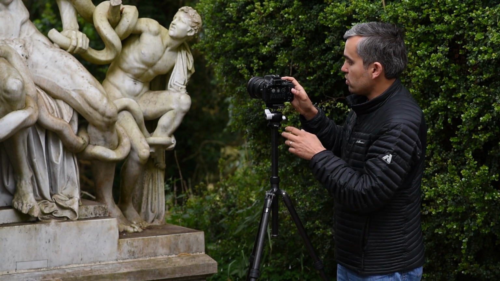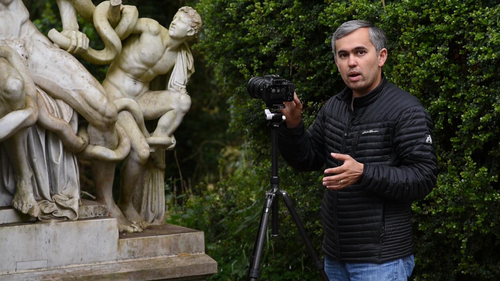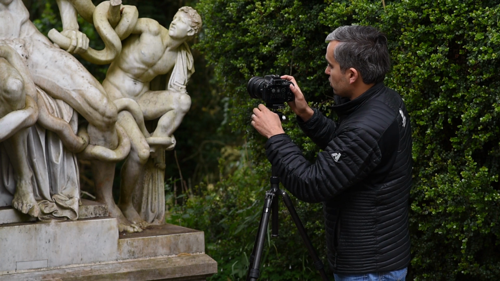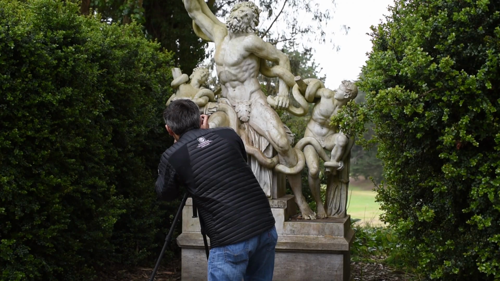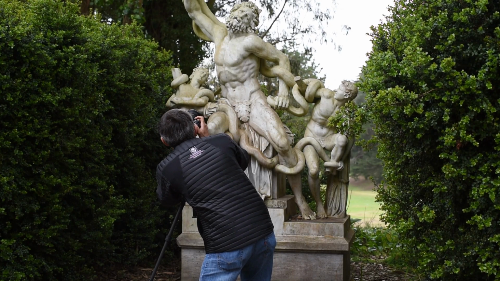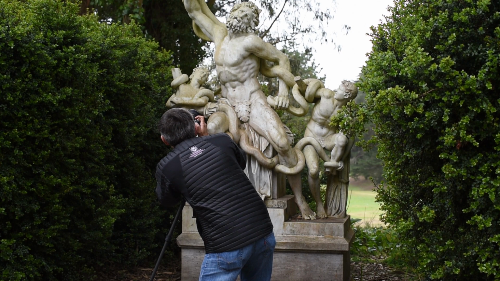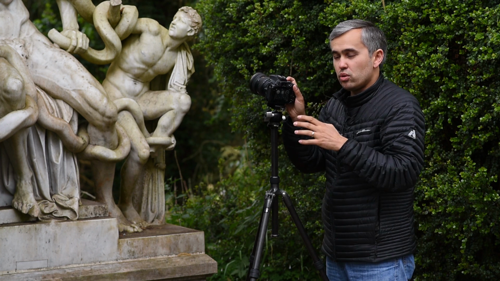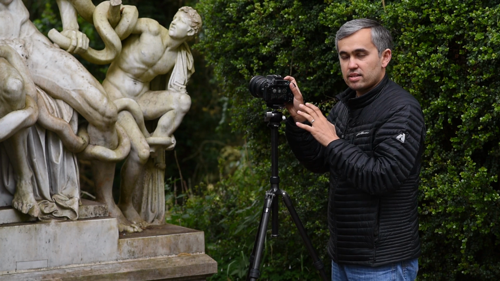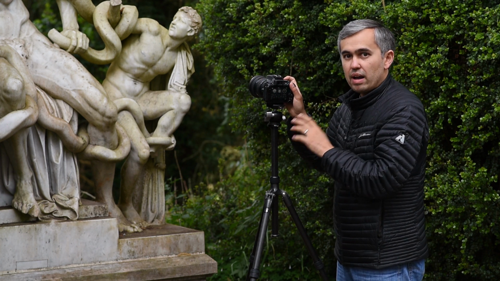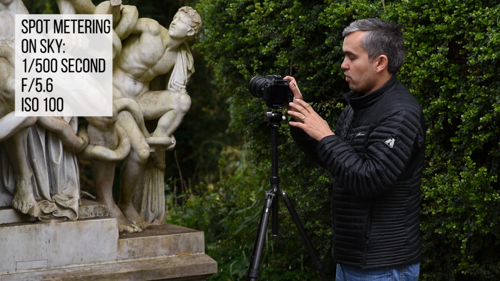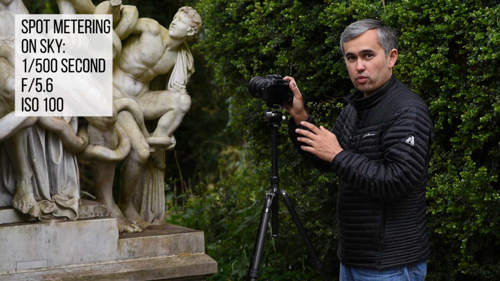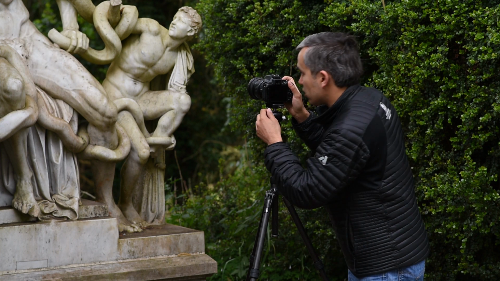So what I'm going to do now is I'm going to see, okay, well, what if I were not to lose any data in the sky? So using the same spot meter, I'm going to point the camera up to the sky and see what the camera is suggesting. So it's telling me that, not to blow out any highlights in the sky, I need to be at 1/500th of a second. Now, from 1/60th of a second to 1/500th of a second, we're talking about a 3-stop difference. So that's a big change right there.